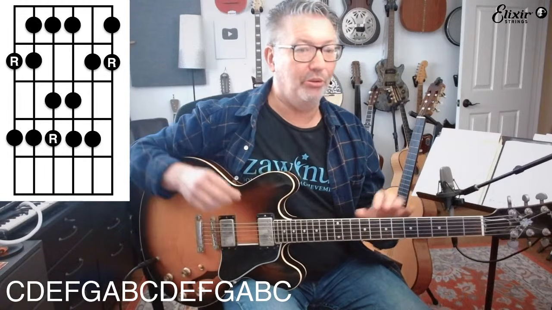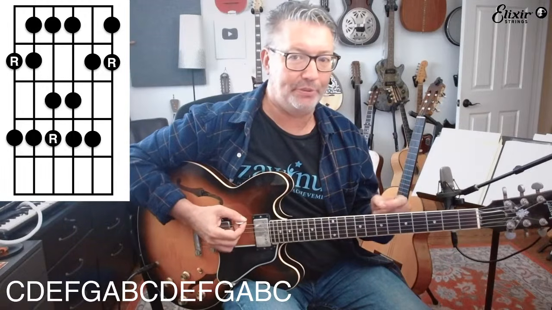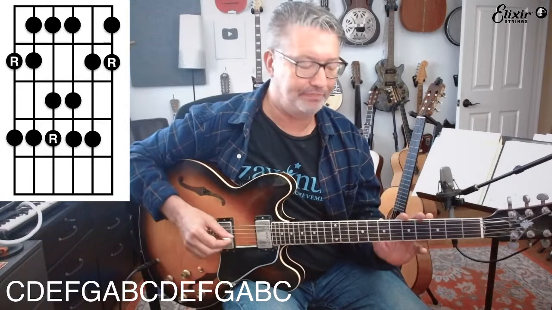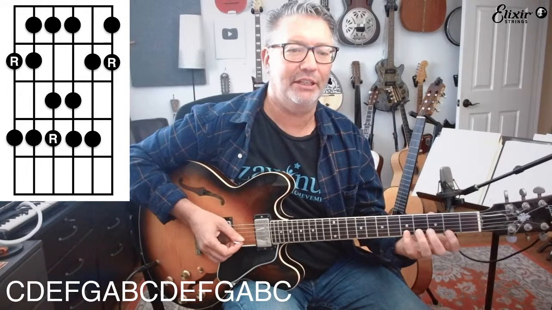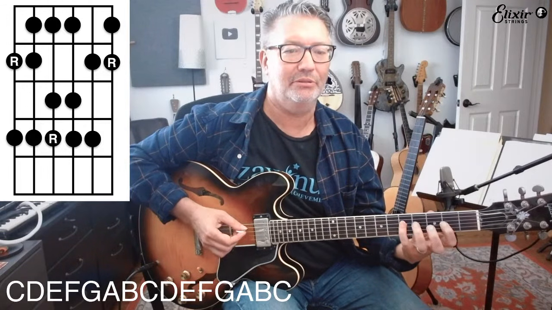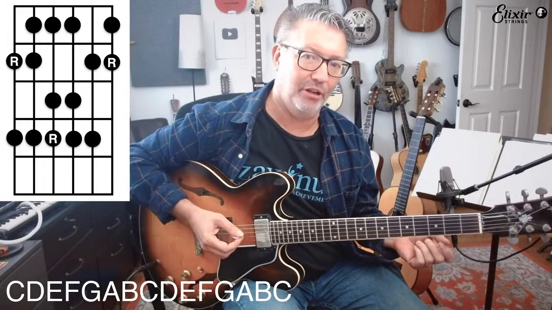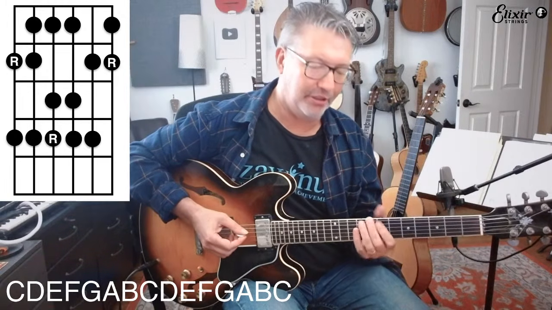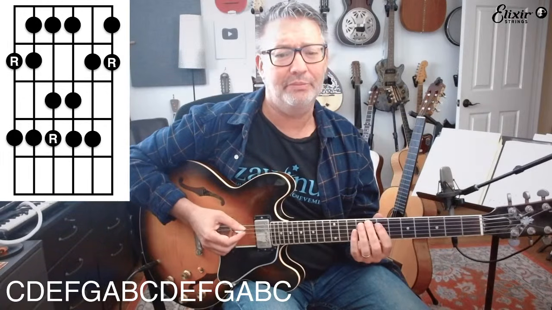And then what we were doing was playing different shapes within that scale. You just play this a bunch of times, try to get it under your fingers. You can do it up and down like this. And then we played every other note. Up here at C, I'd be at the 8th fret, 2nd finger.